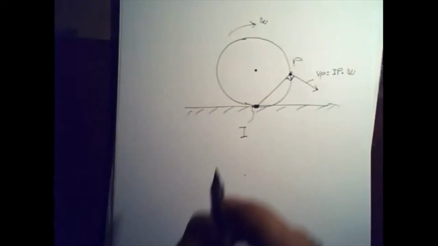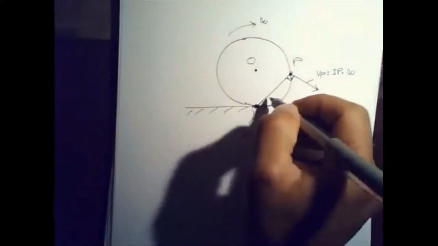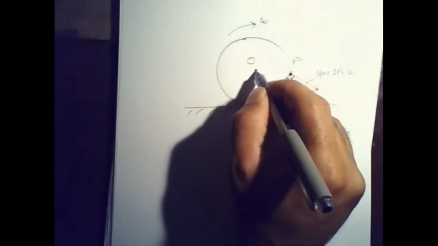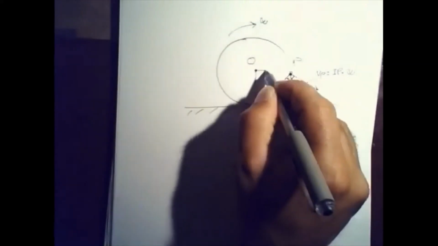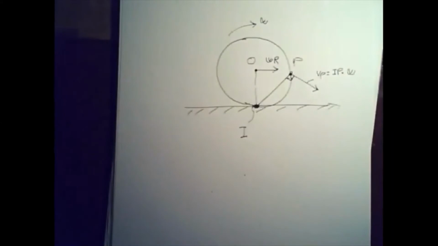Now, can I use this to find the velocity of the center of the bicycle wheel, O? How do you find the velocity of point O? Apply the formula. So you join a line from the instantaneous center of rotation to point O, and then VO is going to be omega times R, because IO in this case is R.